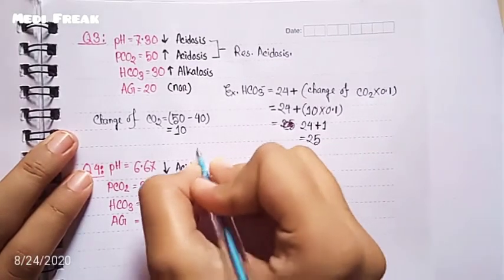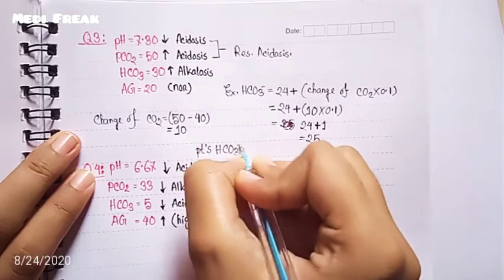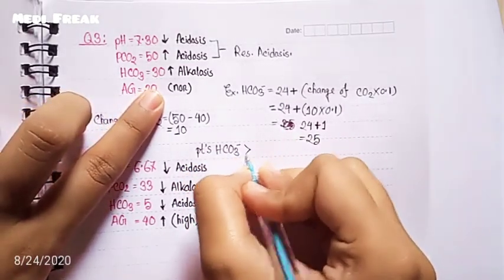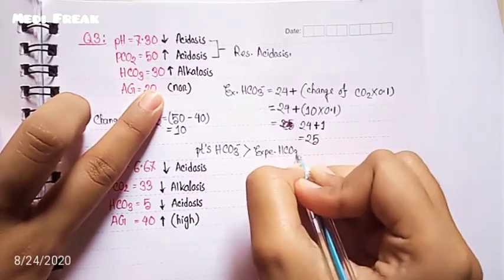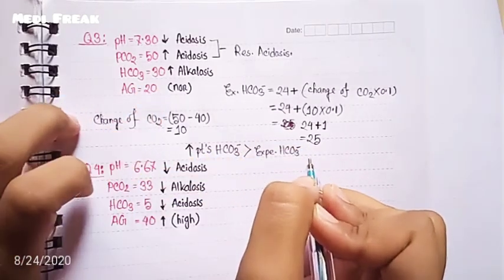Okay, so patient's bicarbonate is 30, and our expected is 25. Patient bicarbonate is greater than expected bicarbonate. Bicarbonate is greater, it will produce alkalosis and it is metabolic.